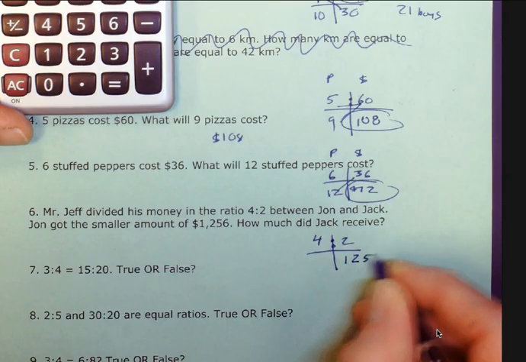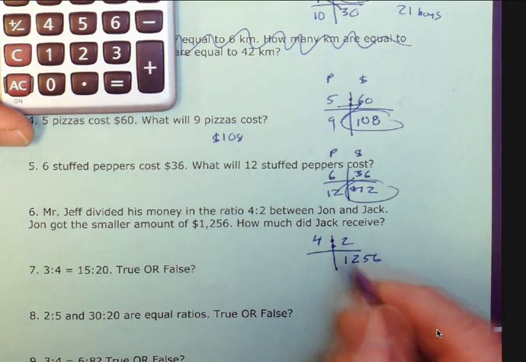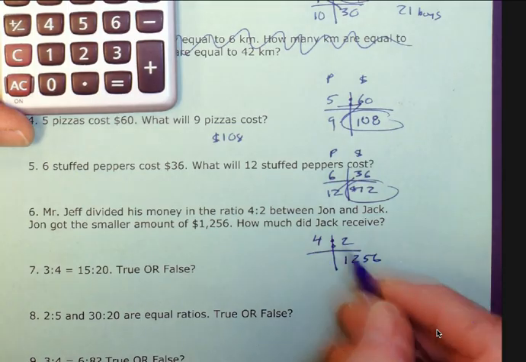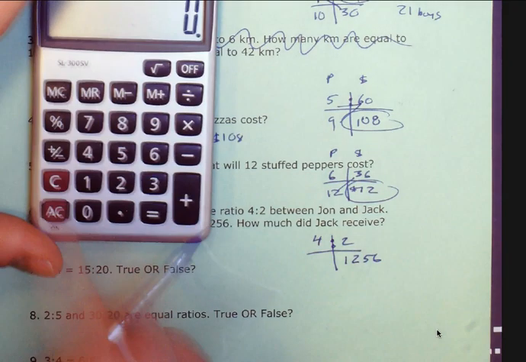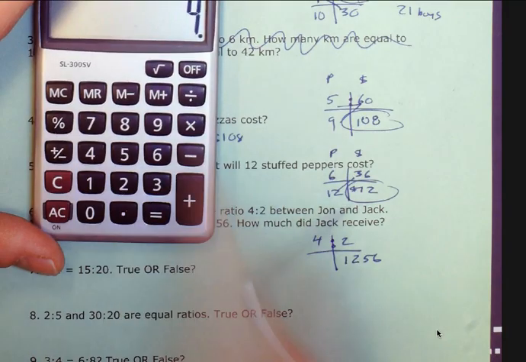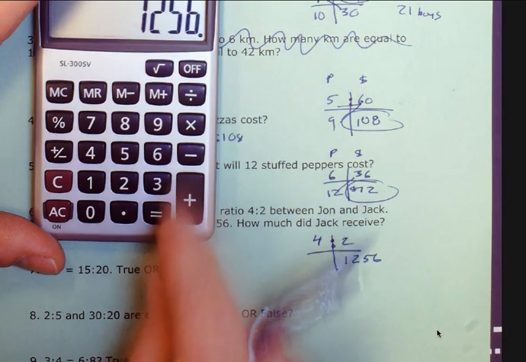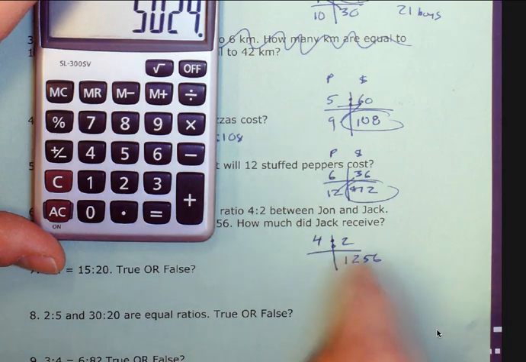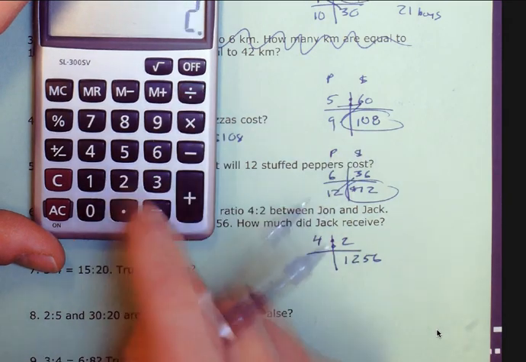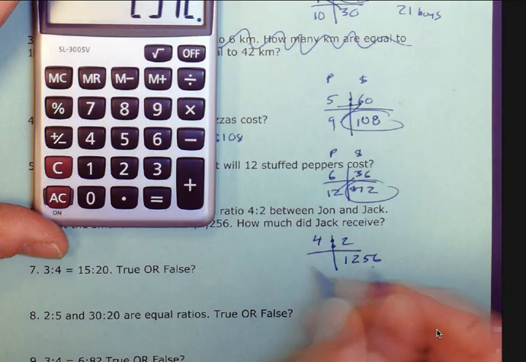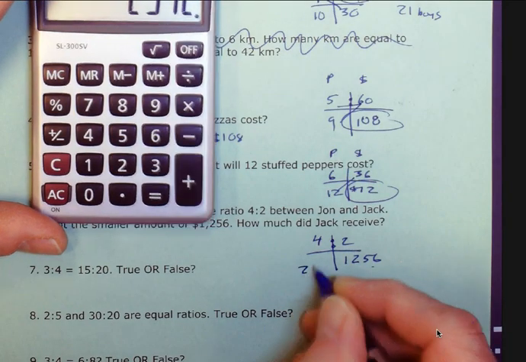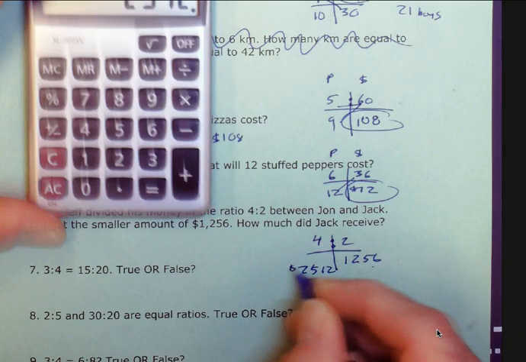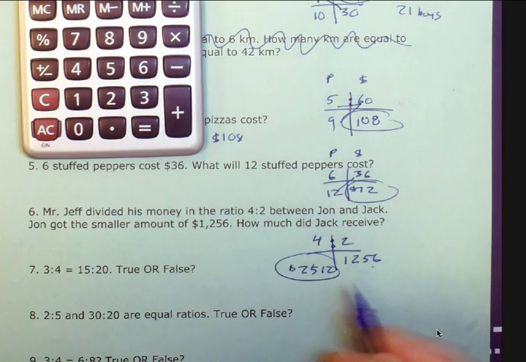It's going to be half of 4. So it's going to be double, but I'll just pop the numbers in. So I'm going to take 4 times that 1256. That equals this. I'm going to divide that by 2, equals exactly double that. 2,512. And that's going to be dollars because I think they want to know how much did Jack receive.